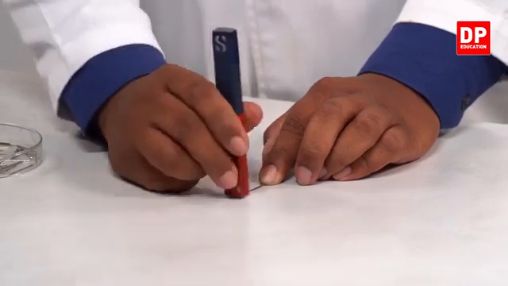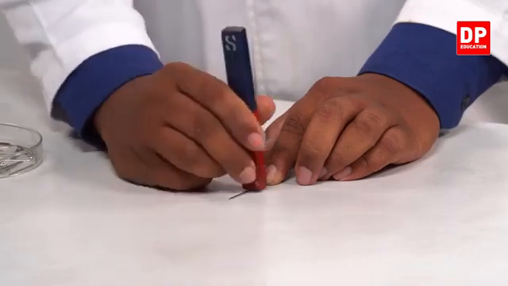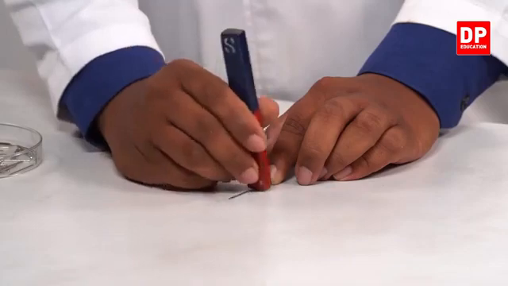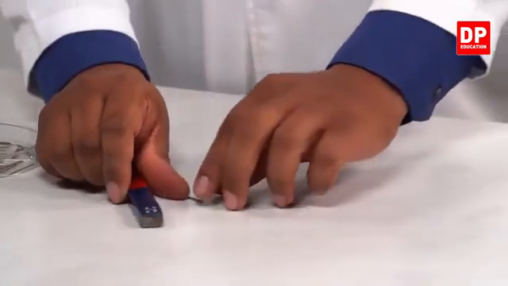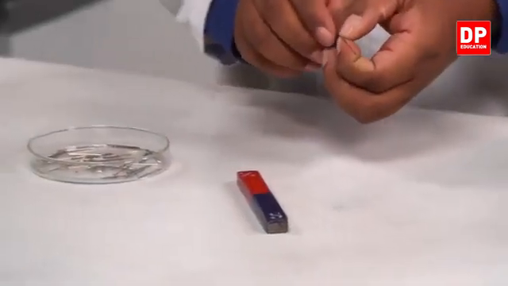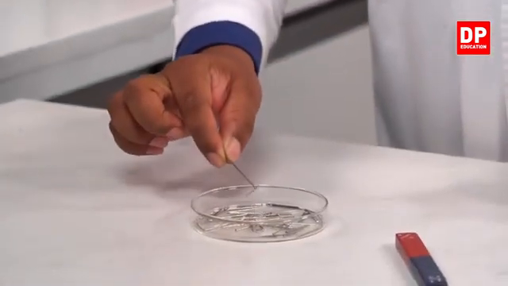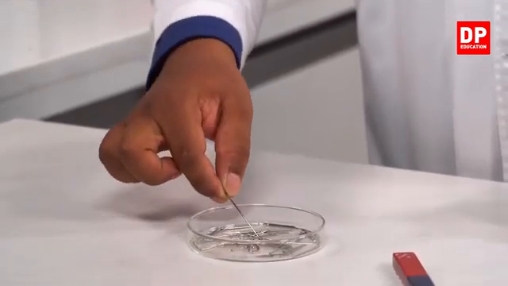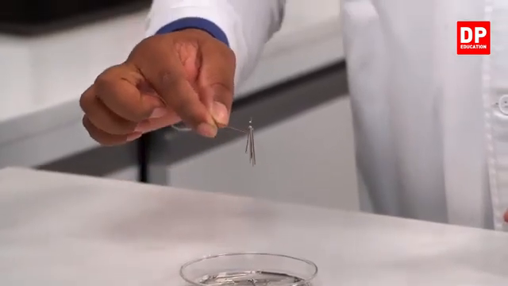So I'm going to rub it like this. Now let's see whether the needle can attract these pins right now. Now you can see that the needle is getting attracted to these pins.